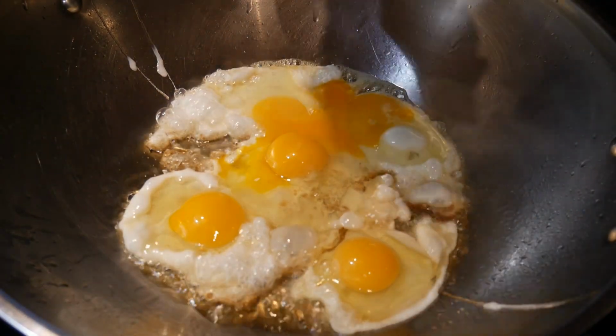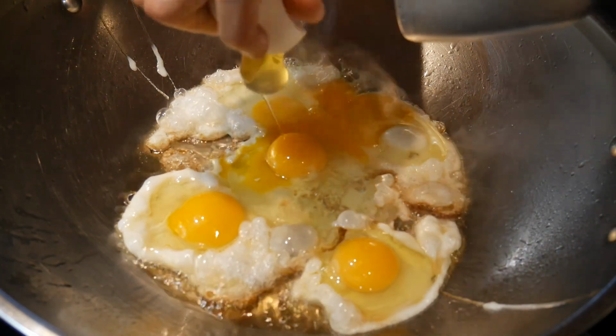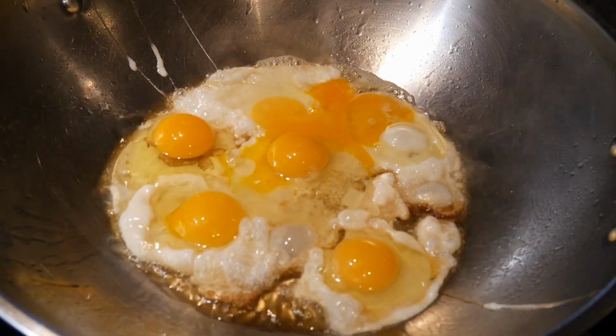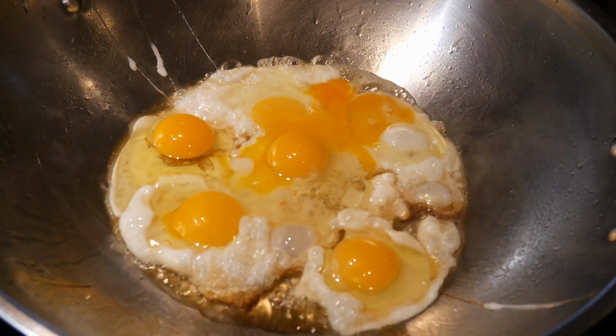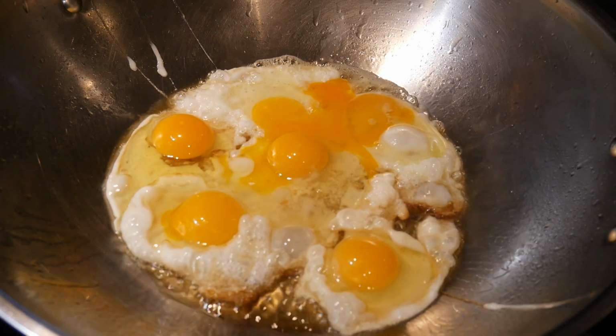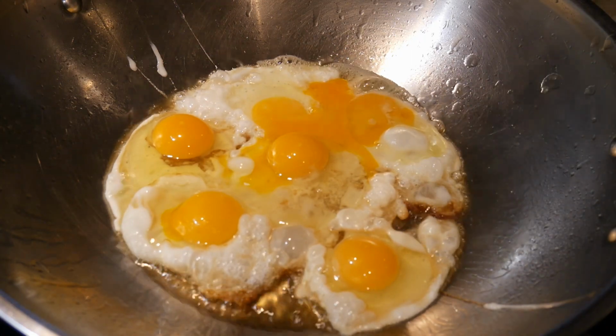However, using this method, the flavor of the egg actually, in my mind, is better. It provides more of a distinction between the egg white and the egg yolk. In some respects, they have much greater flavor and texture.